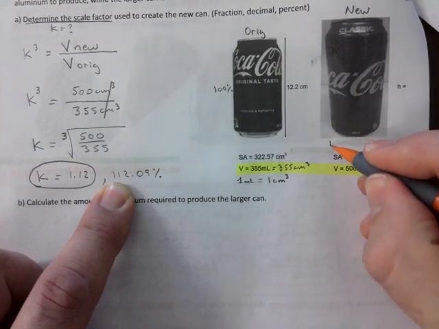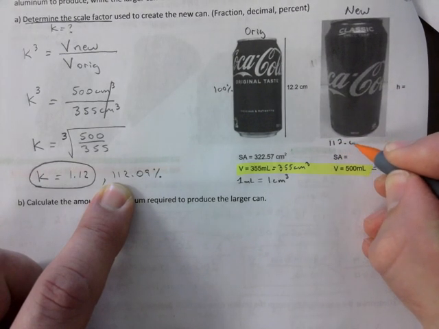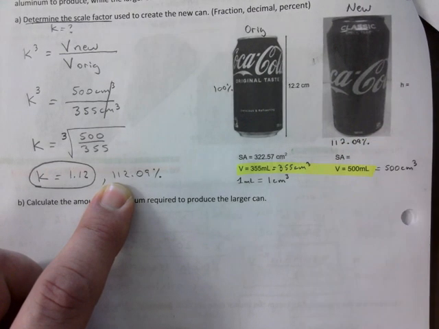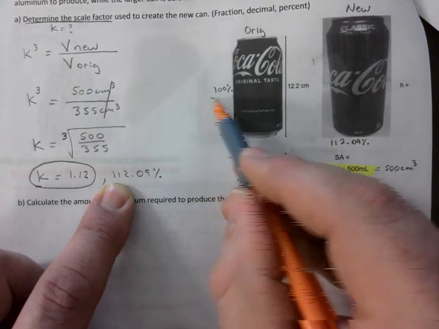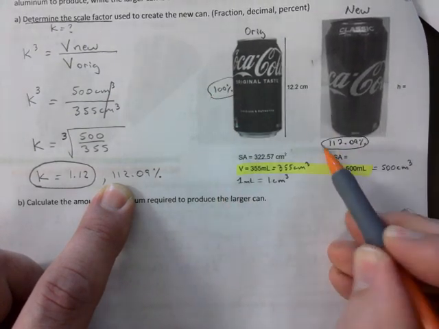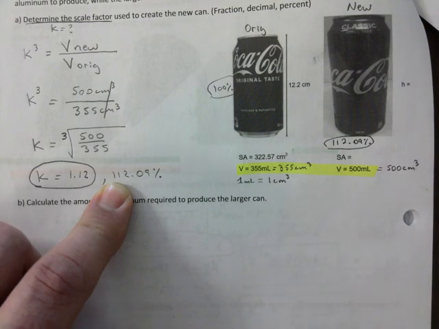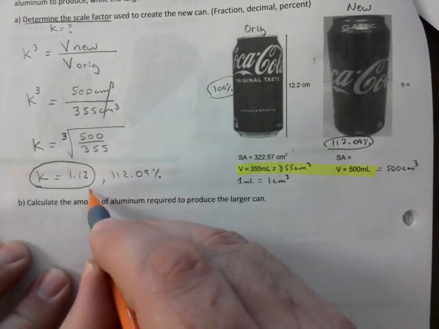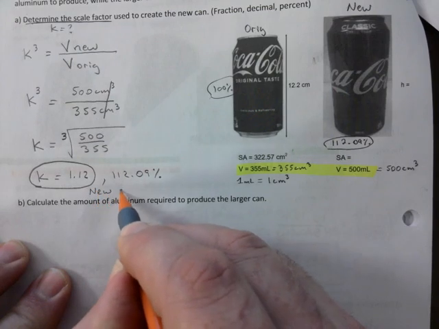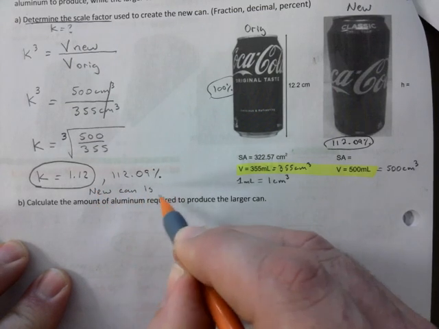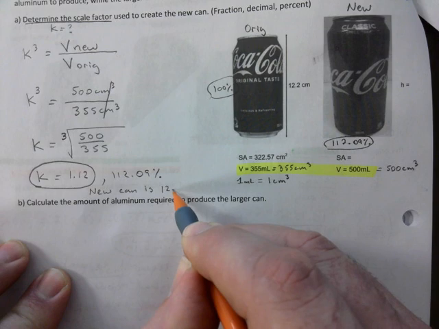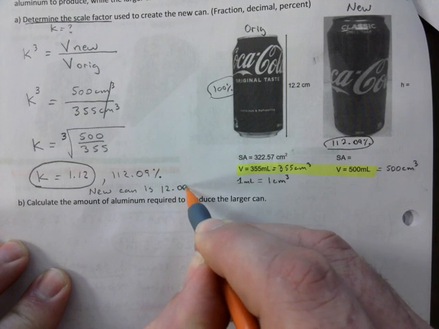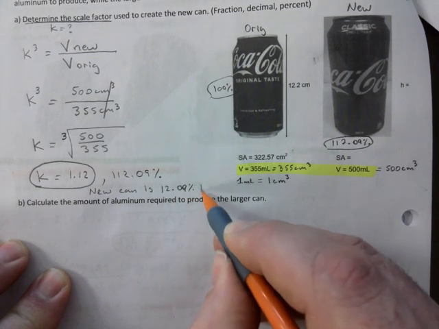So this is 100%. This can is 112%, so it's 12.09% larger. Okay, new can is 12.09% larger.